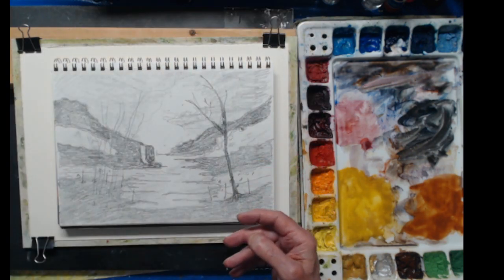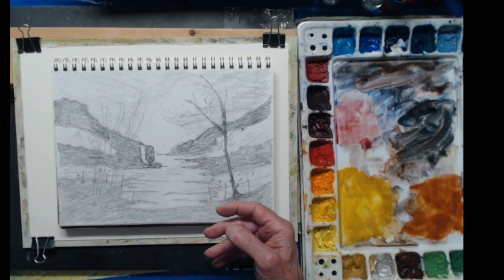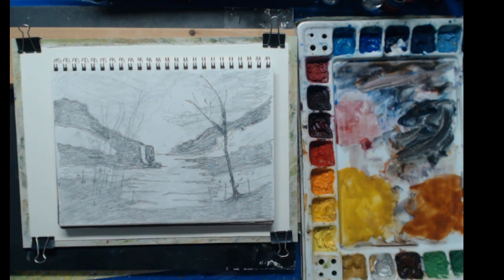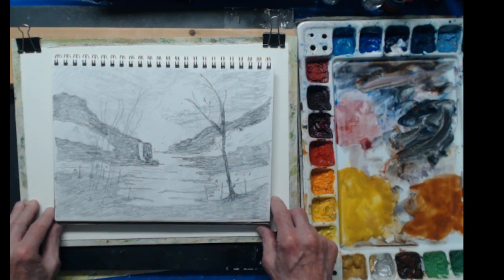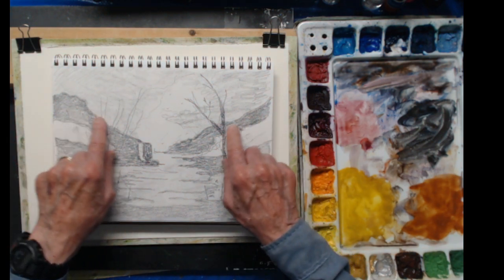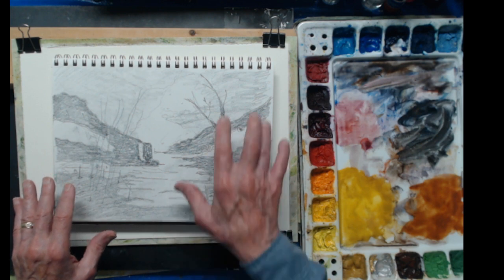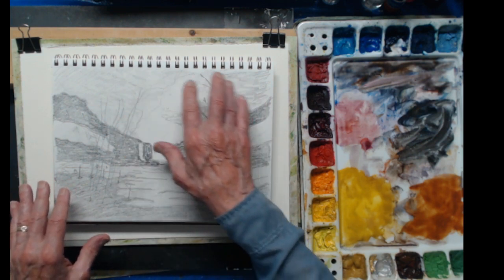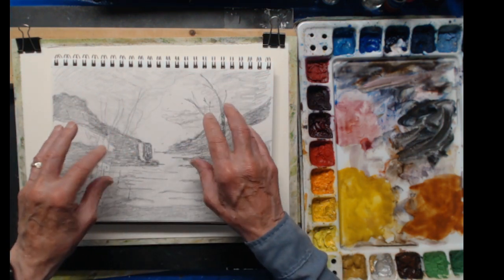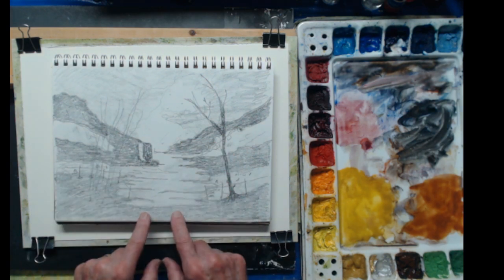Now I took those photographs, came up with a composition, and here's what I've got. I've got the mountains over here on the side coming down. I've got the stream coming down here in the middle, and I'm going to have this overcast or cloudy sky with the sun coming down and reflected into the water down here.